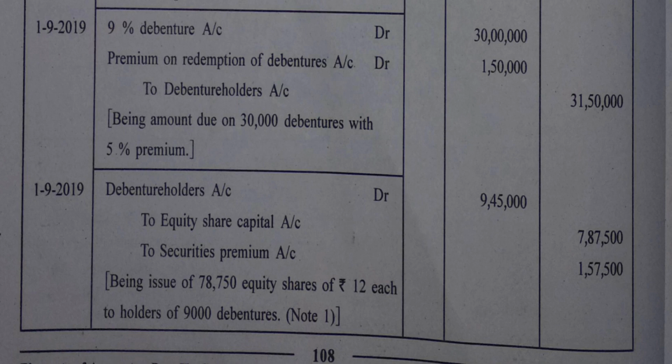To securities premium account, 78,750 into 2 gives you 1,57,500. The premium is to be separately credited to securities premium account always. Yes? So holders of 9,000 debentures have been given equity shares of rupees 10 with premium rupees 2. So the matter of 9,000 debenture holders ends here.